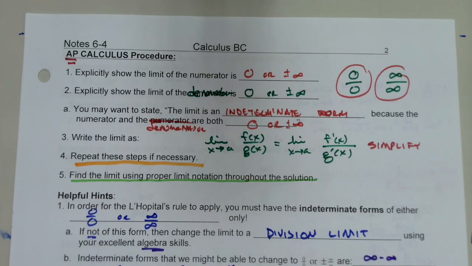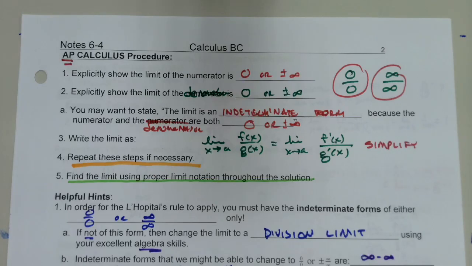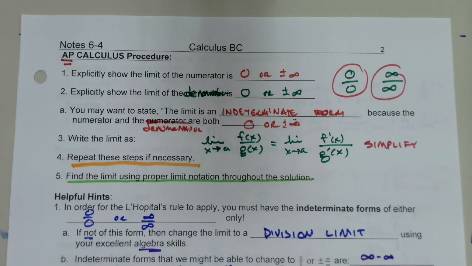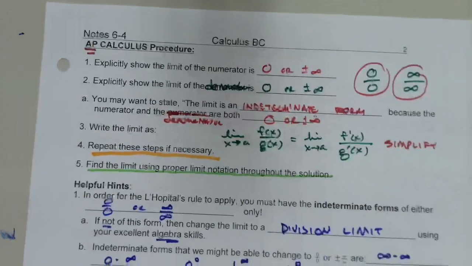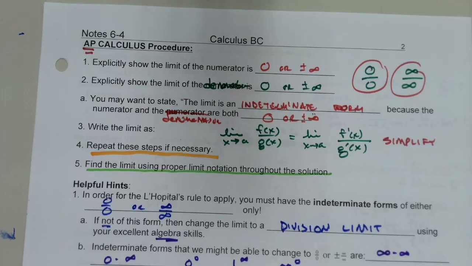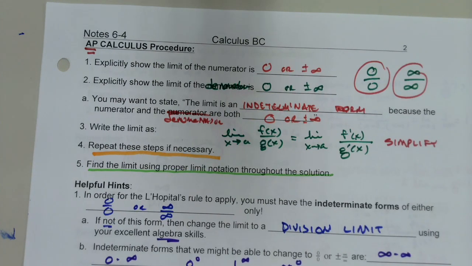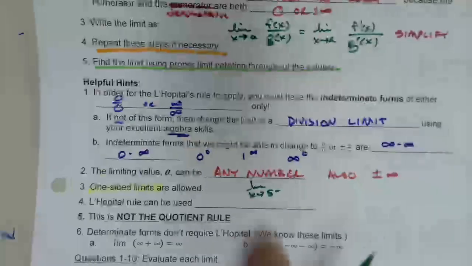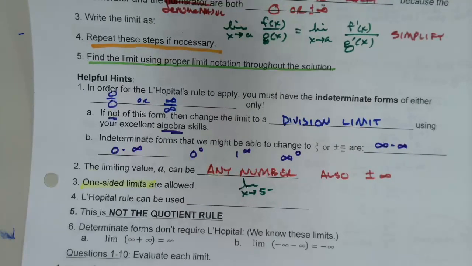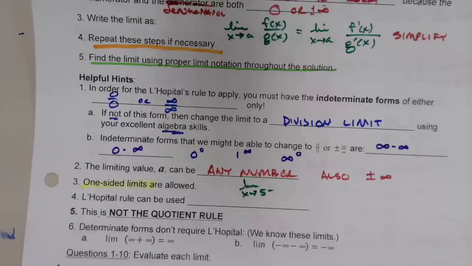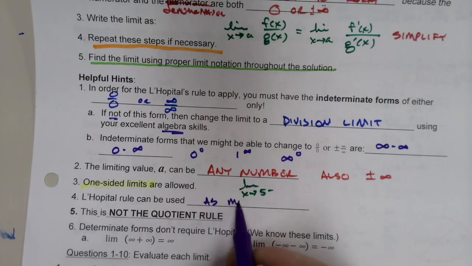Next, the limiting value of a can be any number, or it could also be positive or negative infinity. And L'Hopital's rule will still apply with our one-sided limits, if you remember all the way back to something like the limit as x goes to 5 from the left. That would apply. L'Hopital's rule, as it was stated up in the procedure above, can be repeated, and what we're going to do is use it as many times as possible.